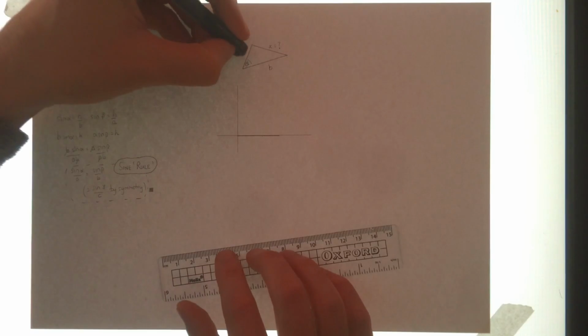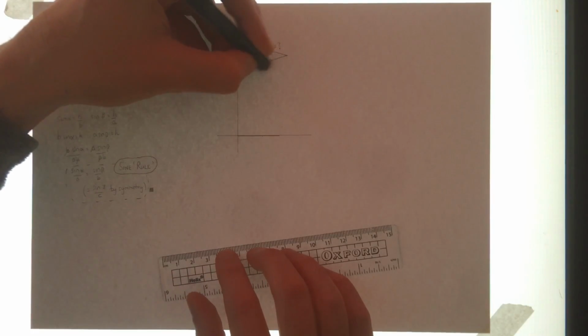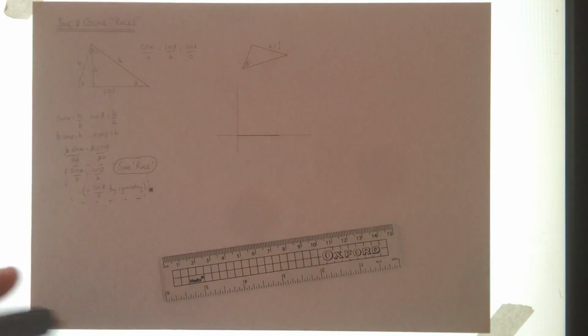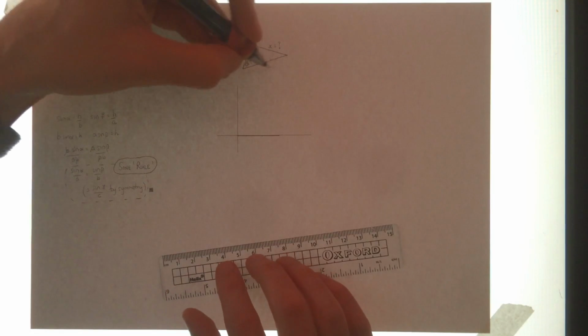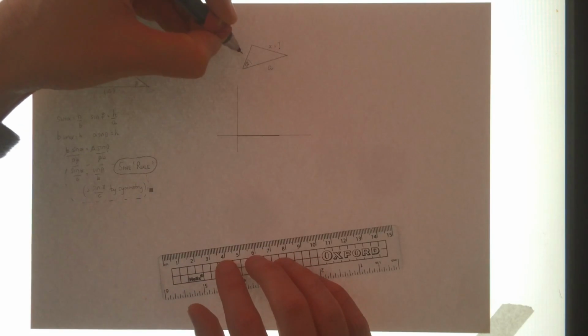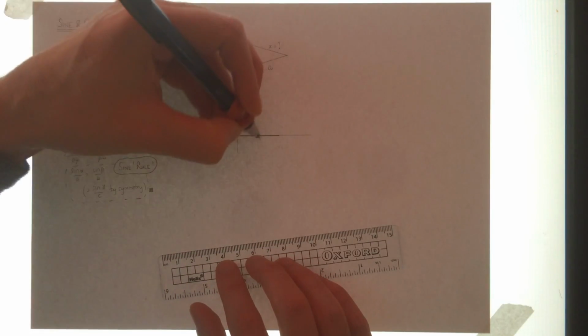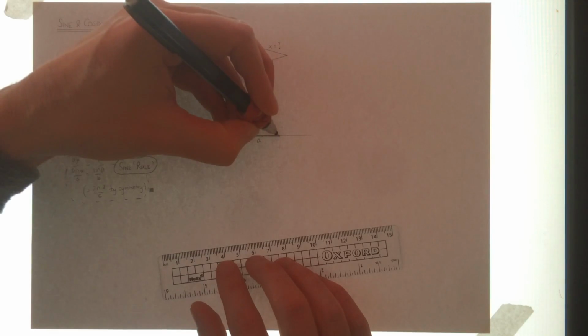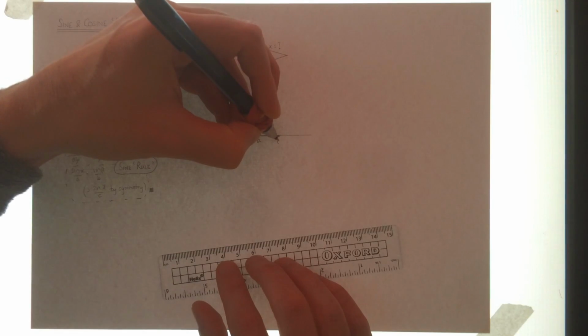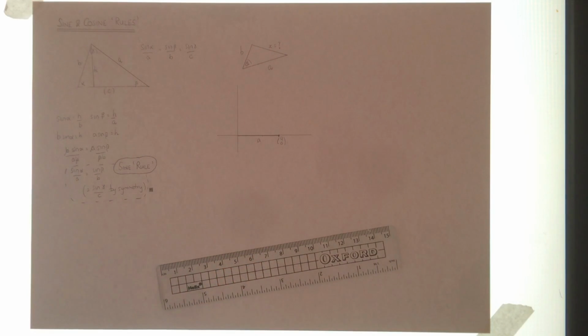I might as well relabel these just so I can have A being flat along the axis. It kind of sounds better. So there's our A. So this point here is the vector, well, it's A in the x direction, 0 in the y direction.